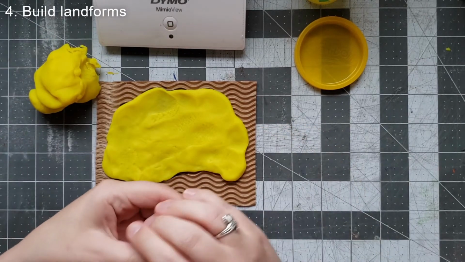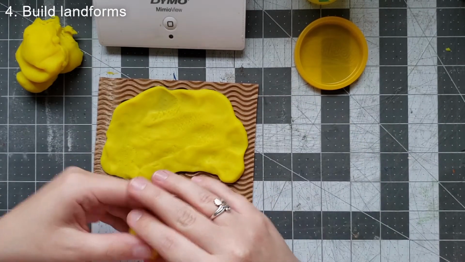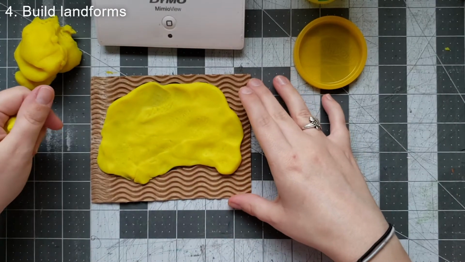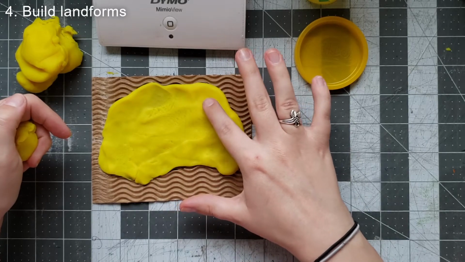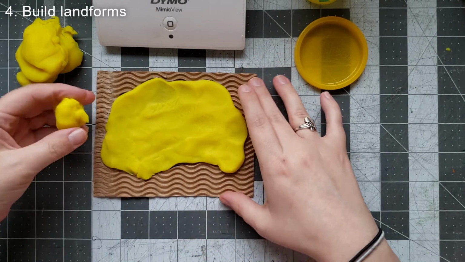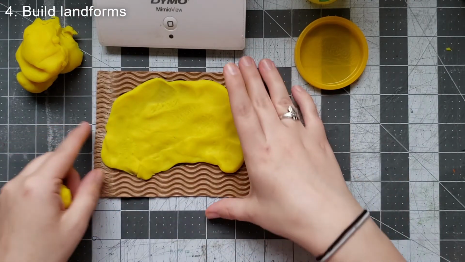Think back to the pictures that I showed you earlier in this video and think about how you would sculpt it. I want to create a mountain range that goes off to the side of my island here. So what I'm going to do is create a worm with my Play-Doh.